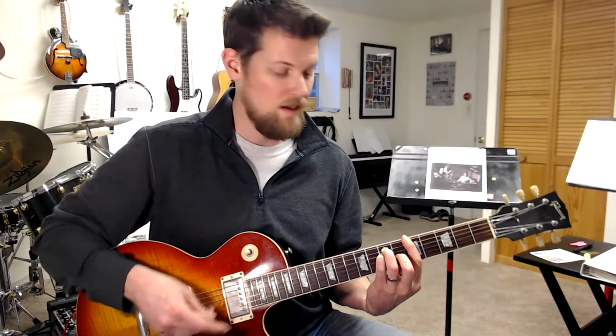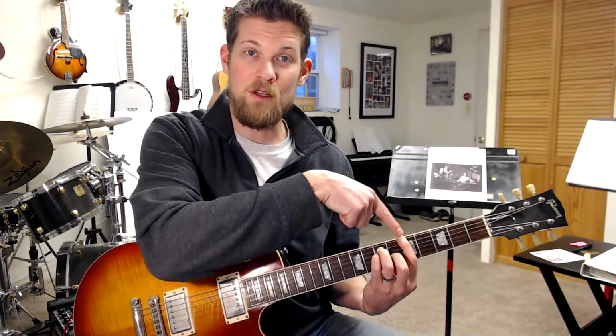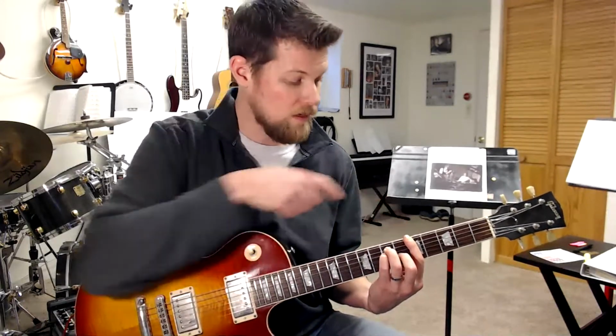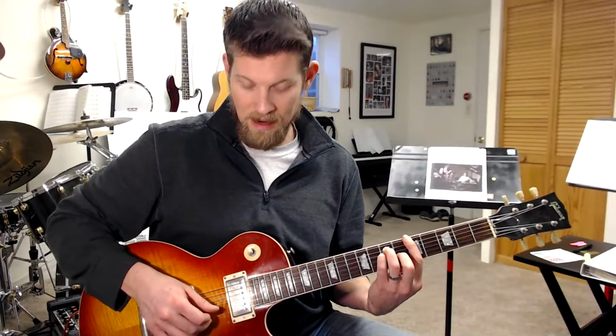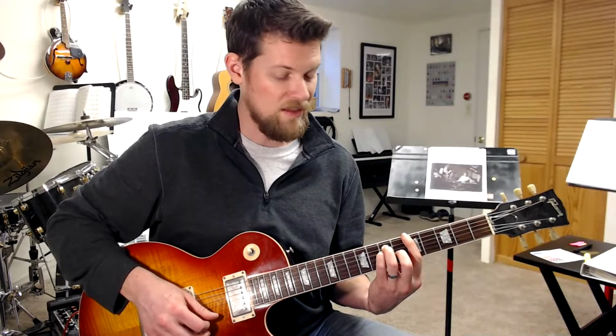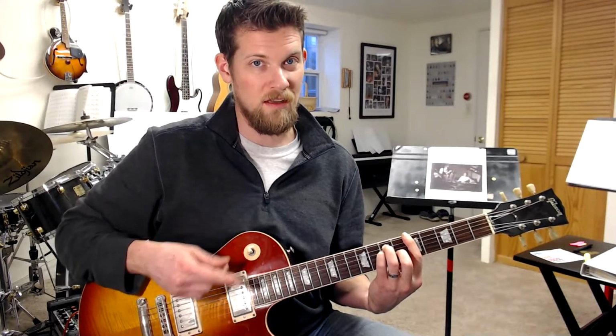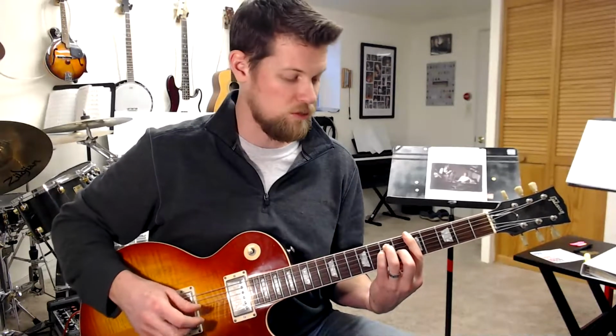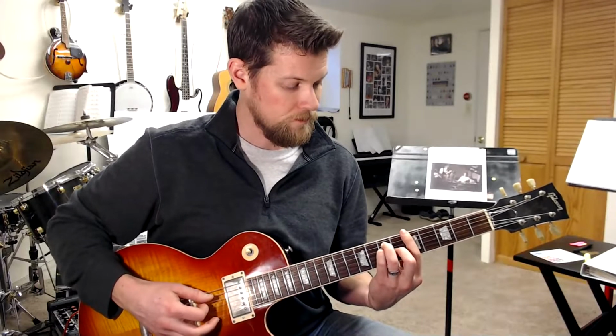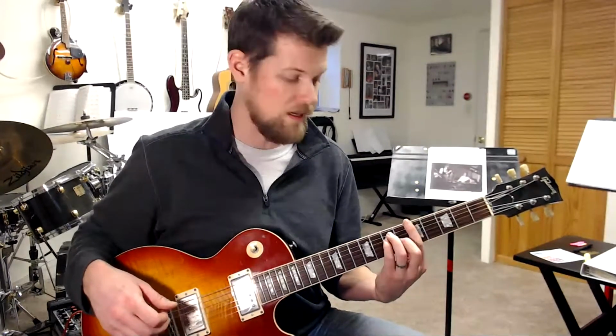Then your top 2 strings, B and E, are being fretted by your first finger. So your first finger is only in charge of getting the sound of the low E string, the B string, and the E string. In this one particular chord, it's in charge of those 3 strings. So that's the sound of the chord that you end up getting when all of those fingers are really clear.